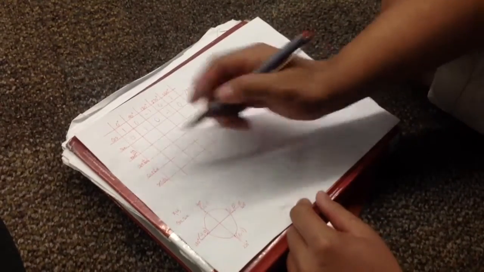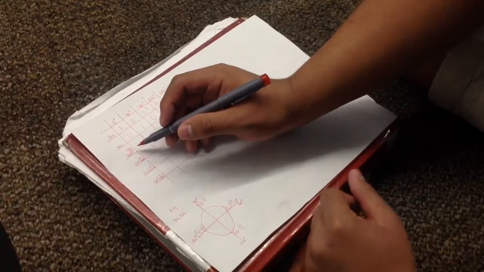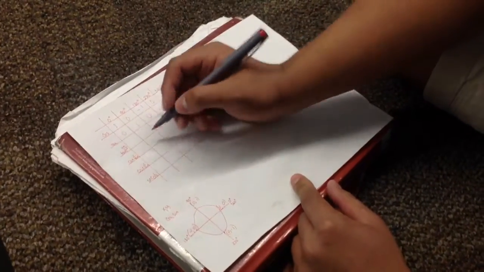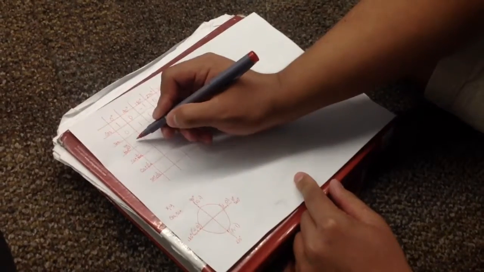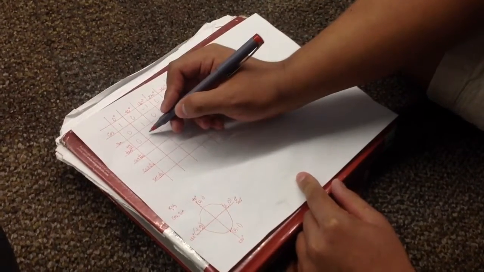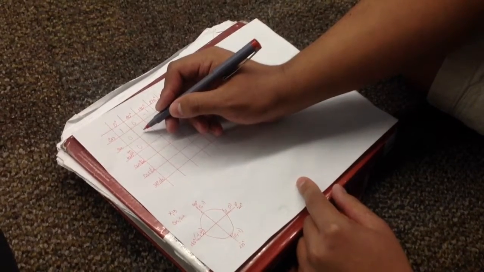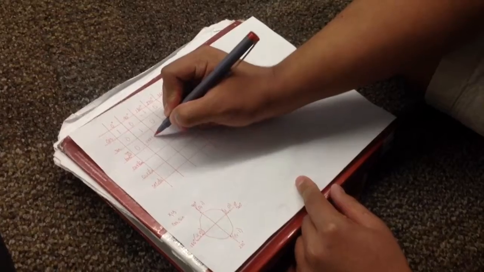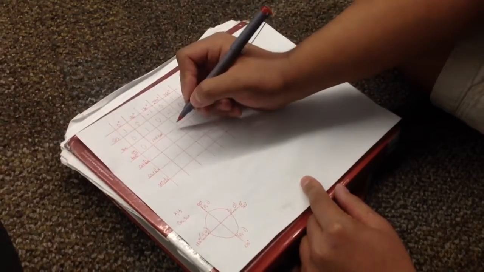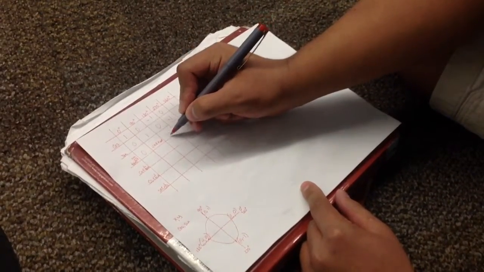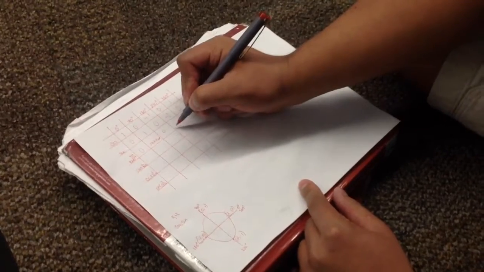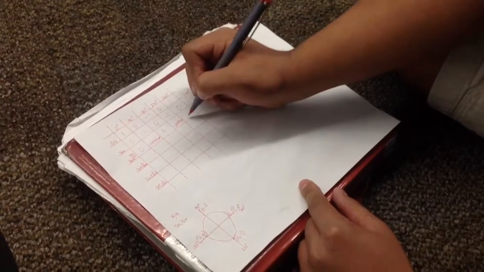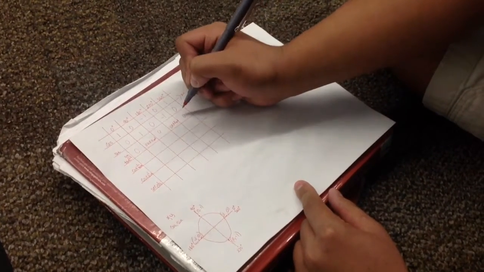And then for the tangent, it's going to be sine over cosine. So it's going to be 0 for that one. It's going to be undefined for 90 degrees, 0 for 180, undefined for 270, and 0 for 360.